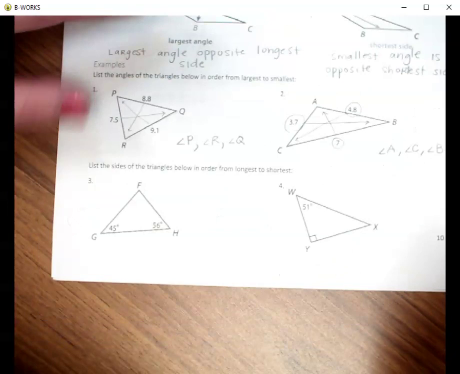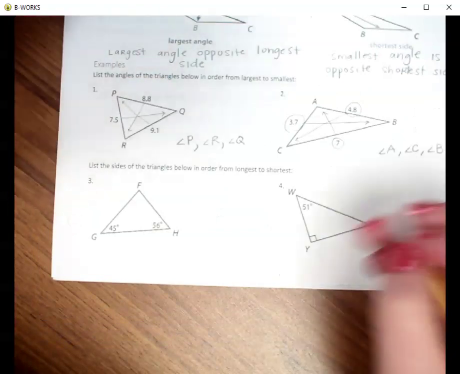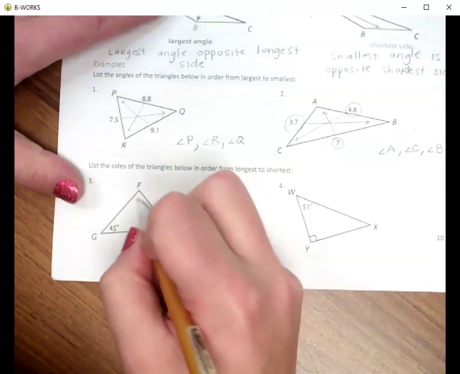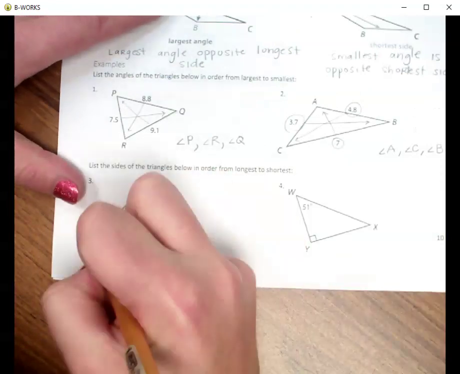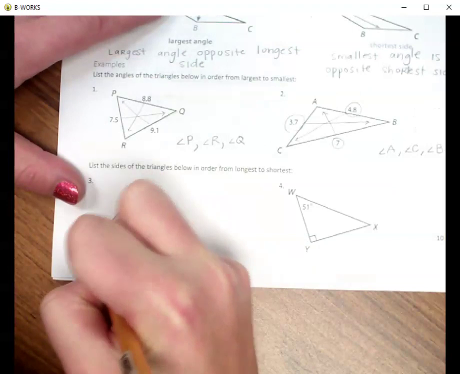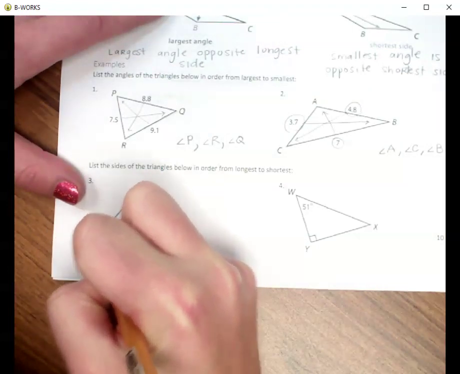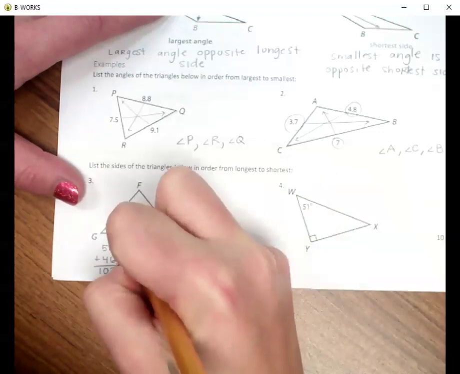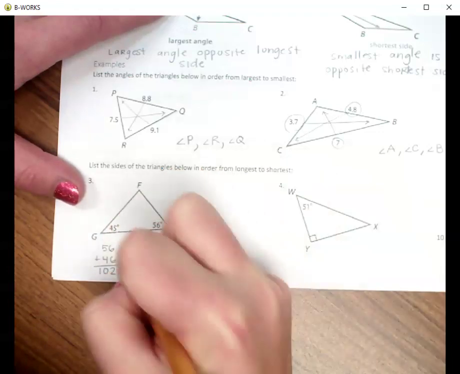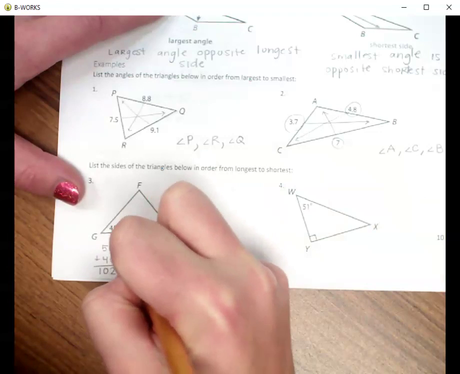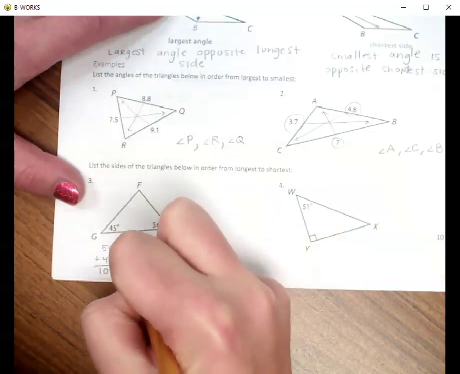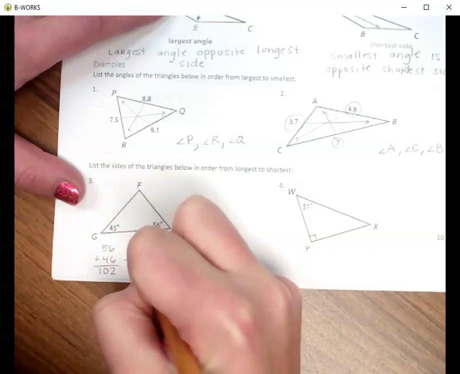Now, if we want to list the sides of the triangle in order from longest to shortest, we're going to look at the angle measures. This triangle here, we don't have all three angle measures. So I'm going to find that third angle first, remembering that the sum of all three angles of a triangle is 180 degrees. So this third angle up here is going to be 78 degrees.